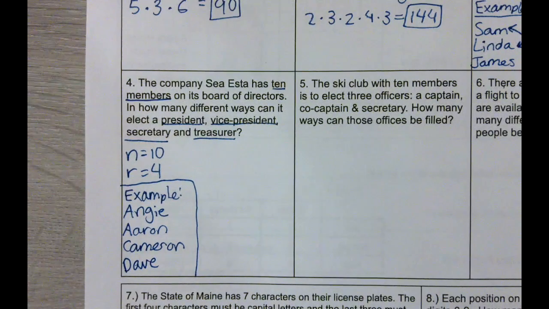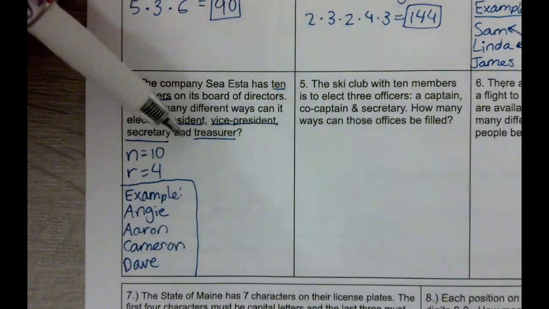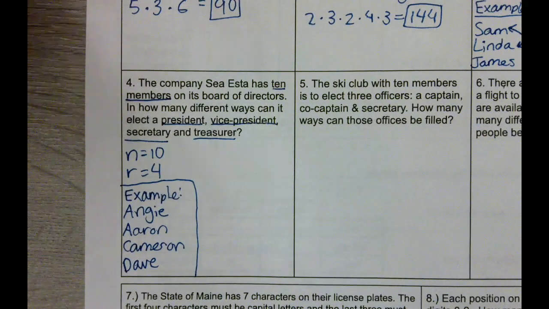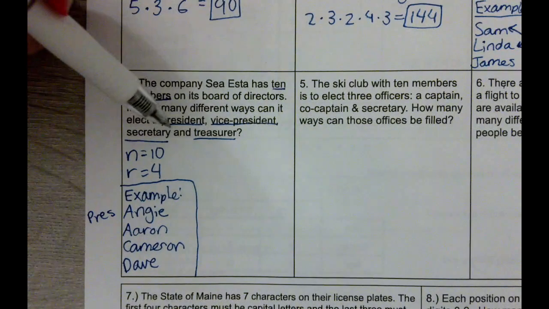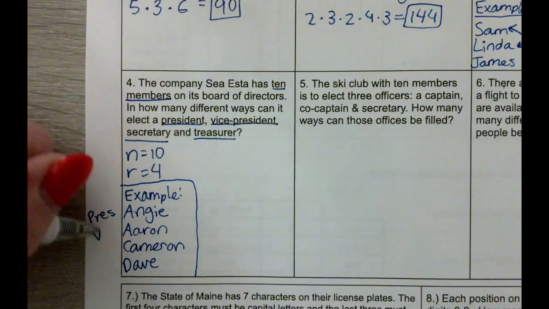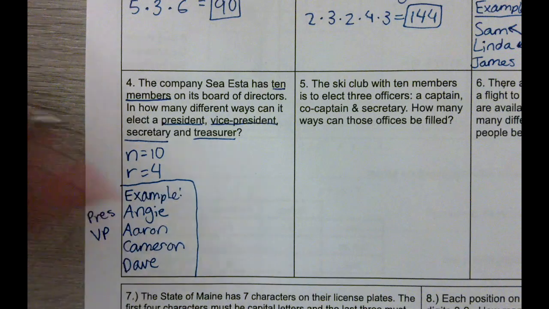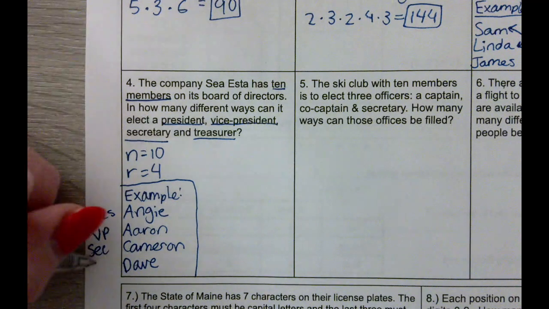Four names, four random names. Now, if I put them in that order, that means Angie is president, because we have to assign them by their positions. Aaron is VP. Cameron is the secretary. And then Dave is the treasurer.